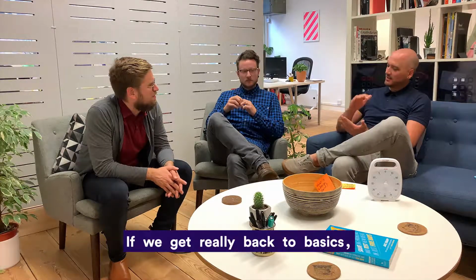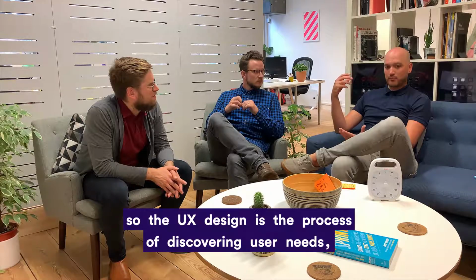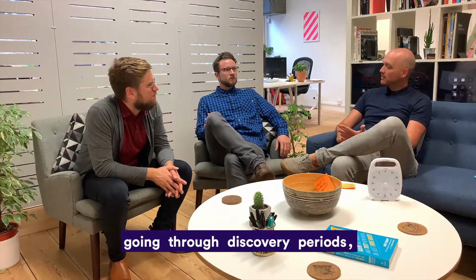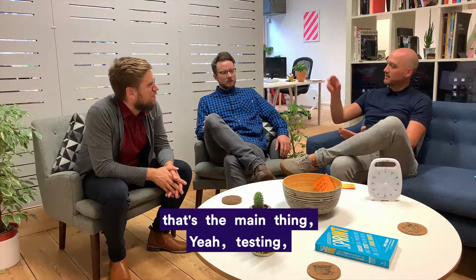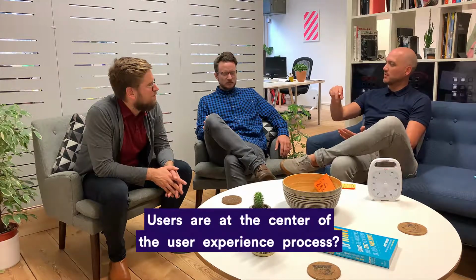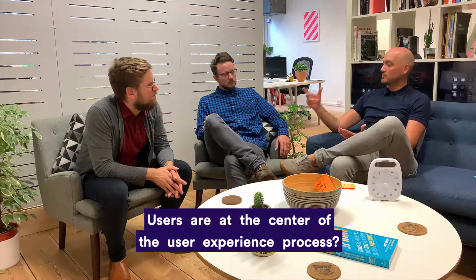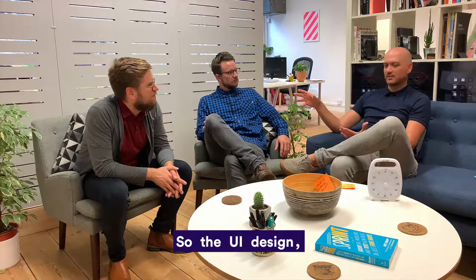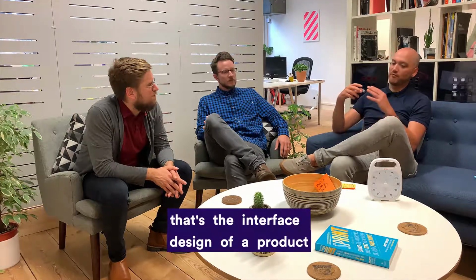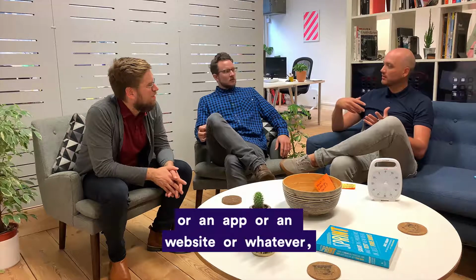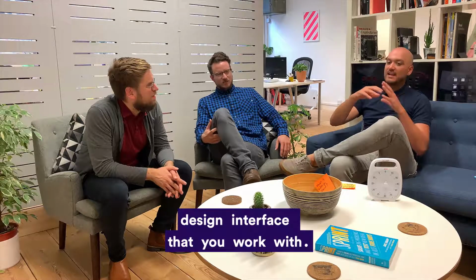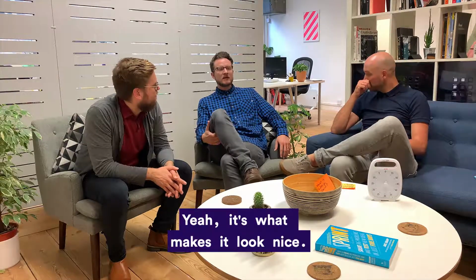Really back to basics. So UX design is the process of discovering user needs, aligning them with business goals, going through discovery periods, working with users. That's the main thing, isn't it? Users are at the centre of the user experience process. Of course. So UI design is the interface design of a product or an app or a website or whatever. So that's literally creating the designed interface, it's what makes it look nice.